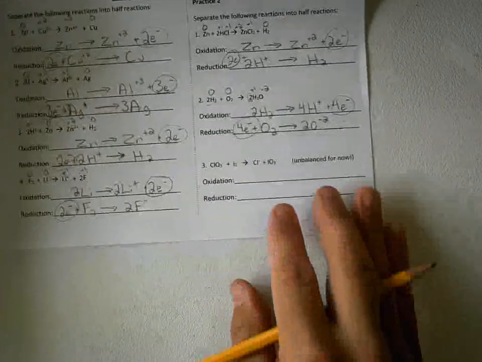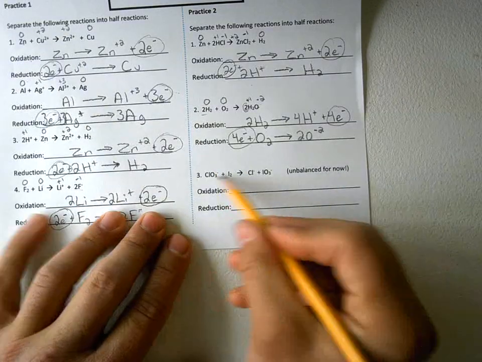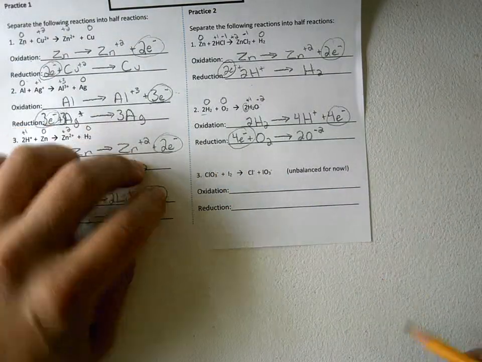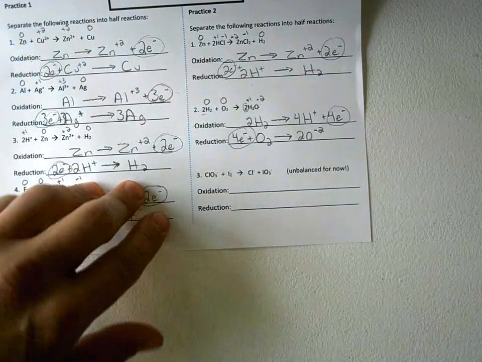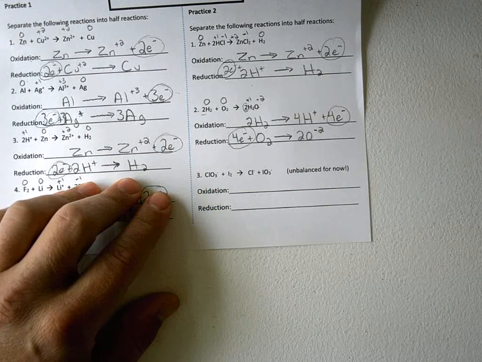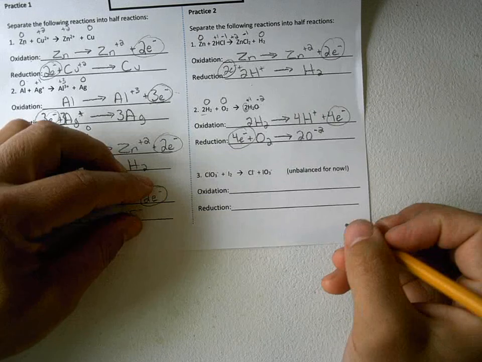Okay, this last one is a really goofy one. And I left it unbalanced for now. Try and play through this one for a minute and see what you get. And then unpause it and go through the solution here.